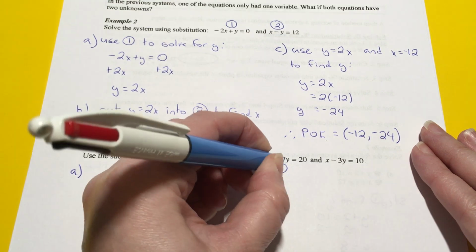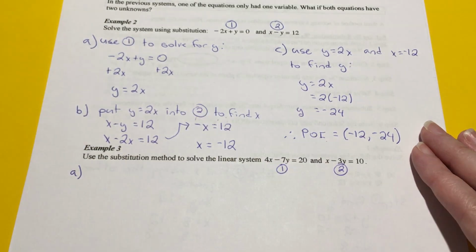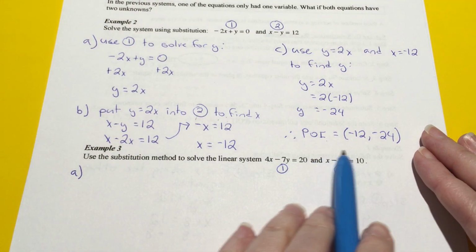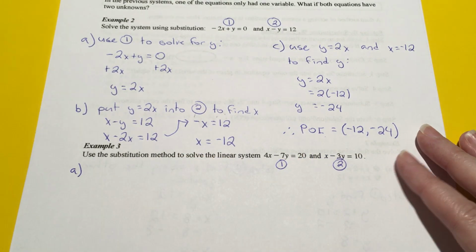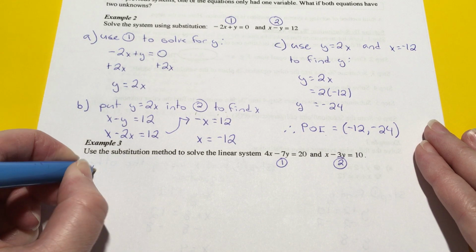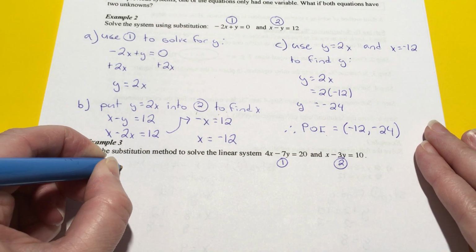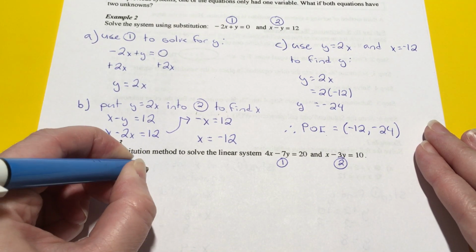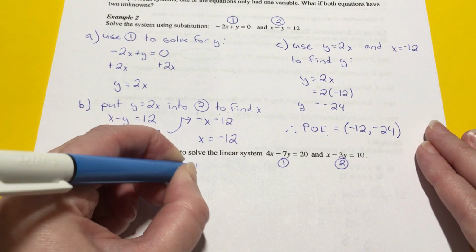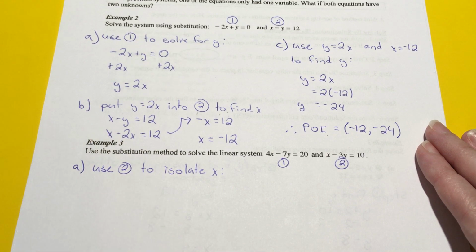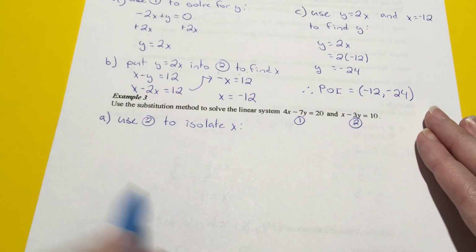I'm going to call this equation 1 and that equation 2. I'm going to use this equation to get x as an equation in terms of y. So use 2 to isolate x. I'm doing this in pen, so I better get this right.